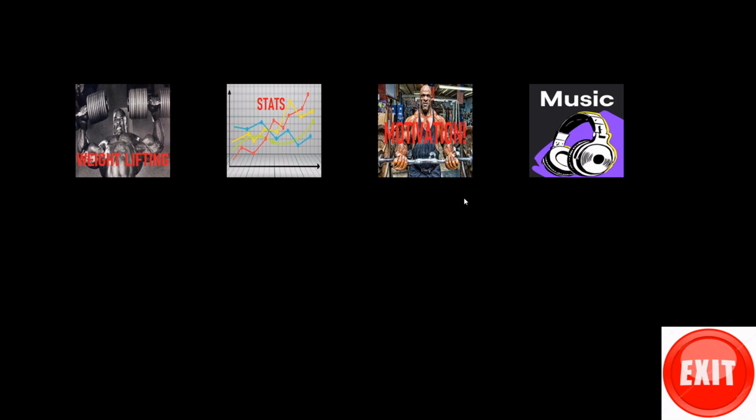This will end up being an Android or iOS application for phone, and or I'll use it on my touchscreen Raspberry Pi that I have, and that'll be out in the garage when I work out. So as you can see here, I've built a few more screens. I have the weightlifting screen, which is where you'll go to get your pump on.